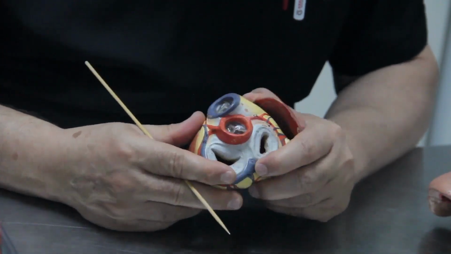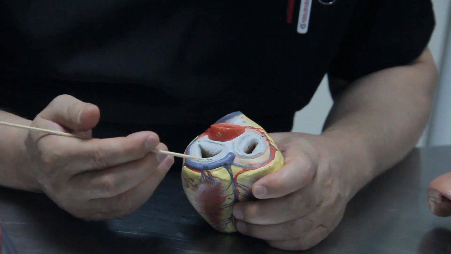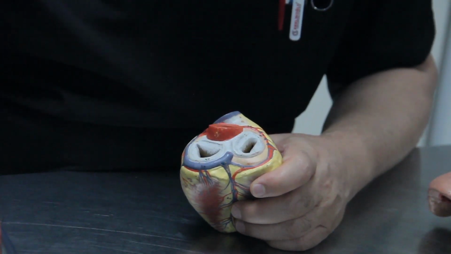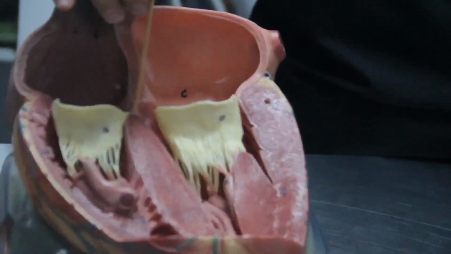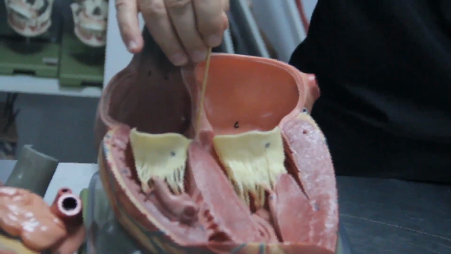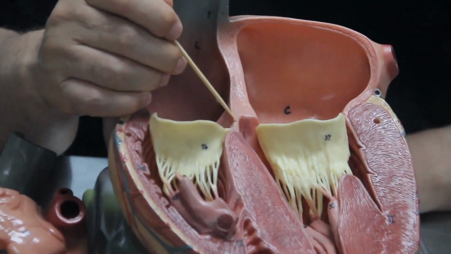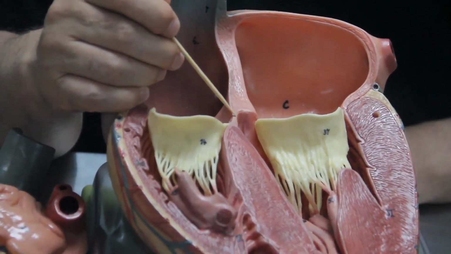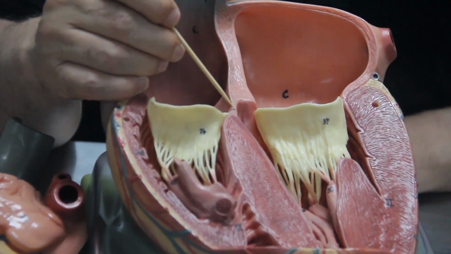In terms of fibrous structure, we have the interventricular septum, the membranous part. This is the muscular, and this is the membranous part. This area is also regarded as part of the skeleton of the heart.